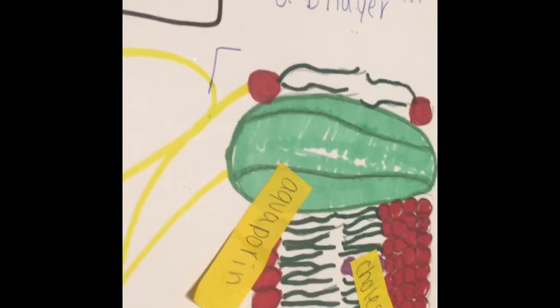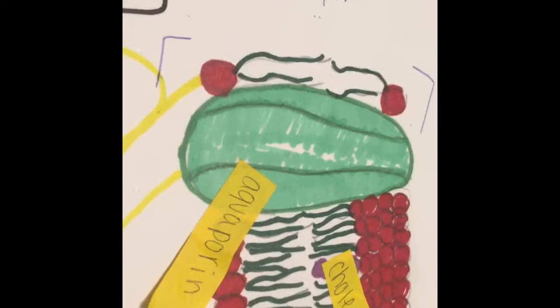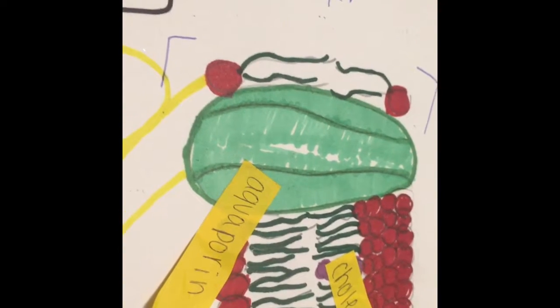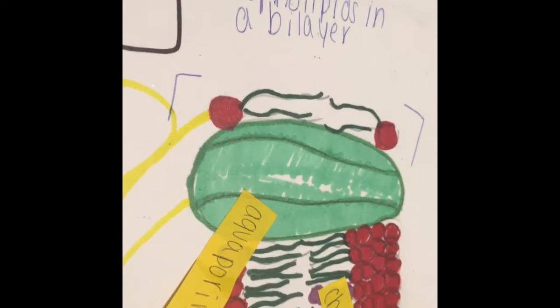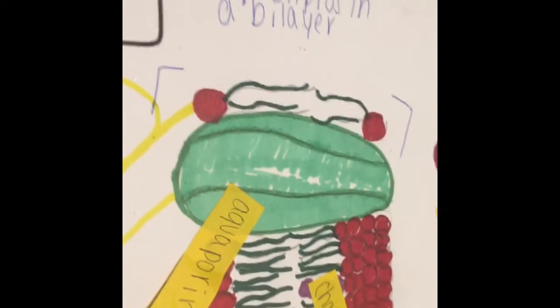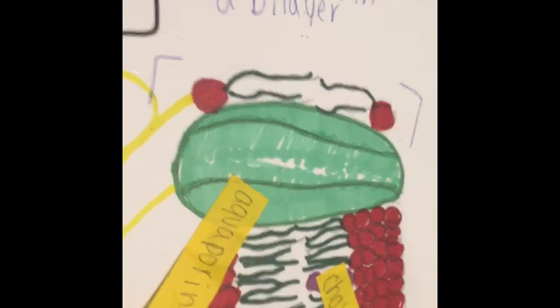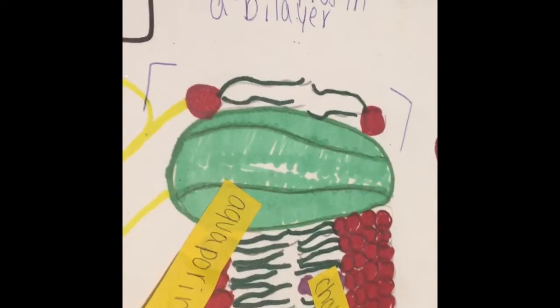Also important to note that because water is such a small molecule, kind of like O2 and CO2, it just uses passive transport. It doesn't require any energy like active transport does. So it just kind of gets a pass.